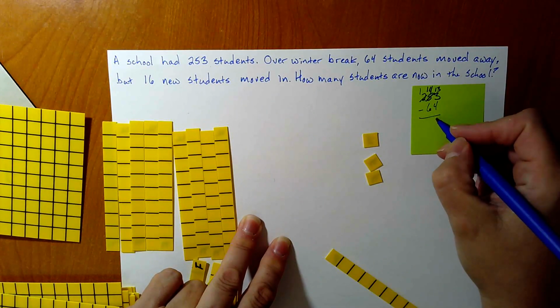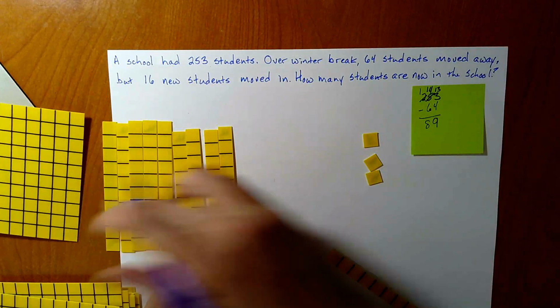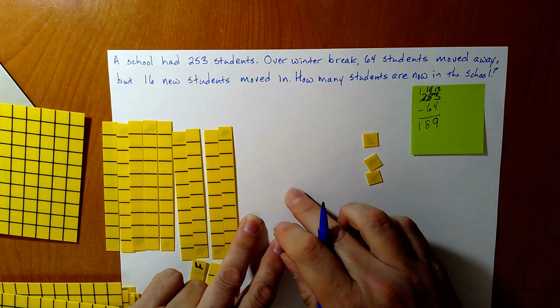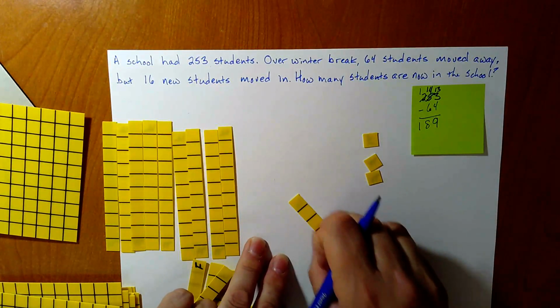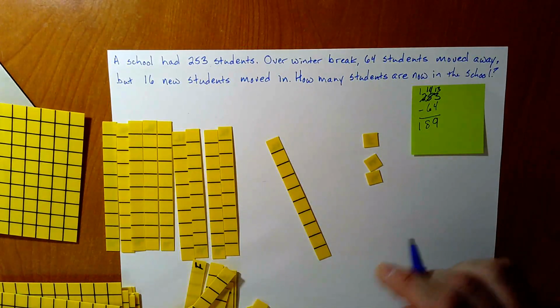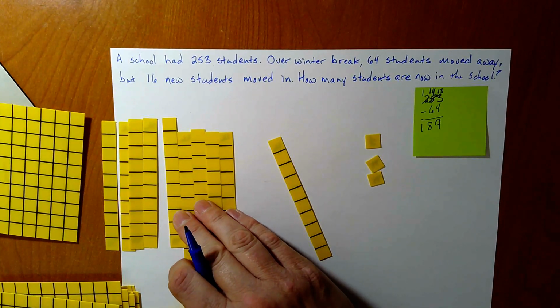They had 9 ones left. They had 8 tens left. They had 100 left. And that equals 189. And then they can add back in their 16 now. So they can put up their 16, their 1 ten and their 6 ones, and count that. And you're going to do it this way for as long as they need to do it this way.